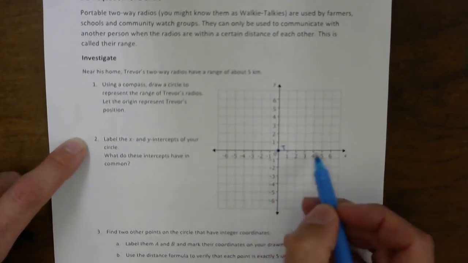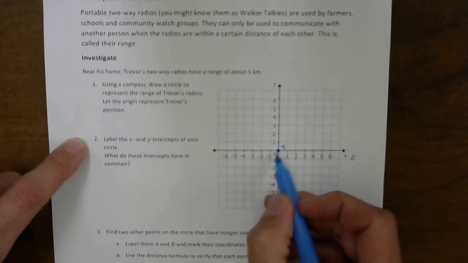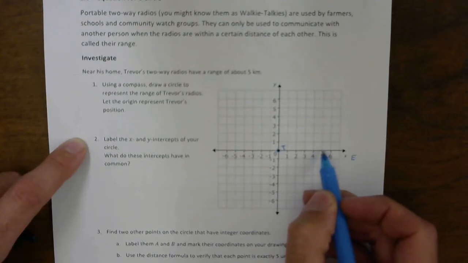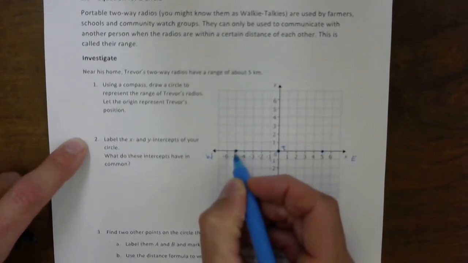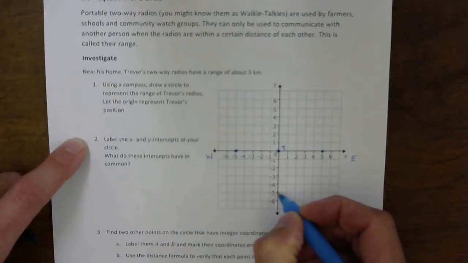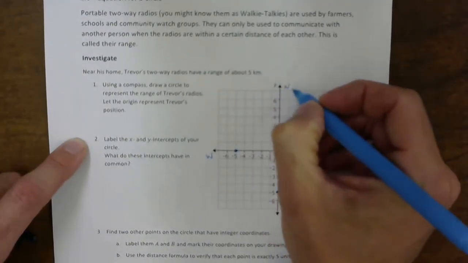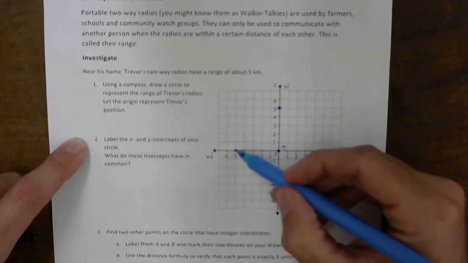Well, let's look along our x-axis, like due east from where Trevor is. How far along there can I stand and still get service? 5. I can stand 5 kilometers away. What if I were to the west of Trevor? 5. Down there at -5. What if I were at the south of Trevor? -5. What about the north? 5. Are those the only 4 places I can stand? No, the range becomes a circle.